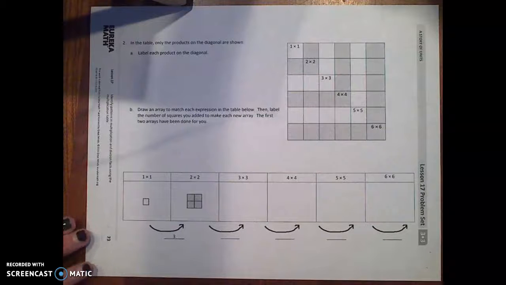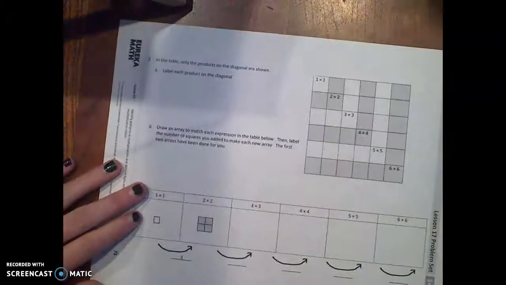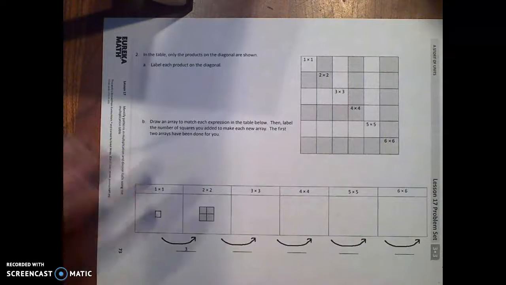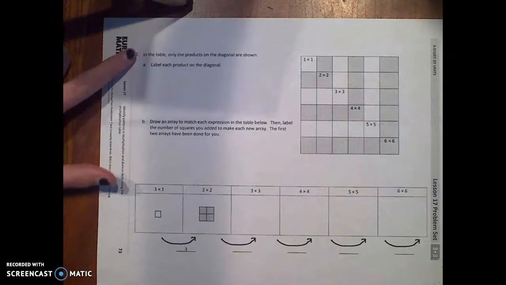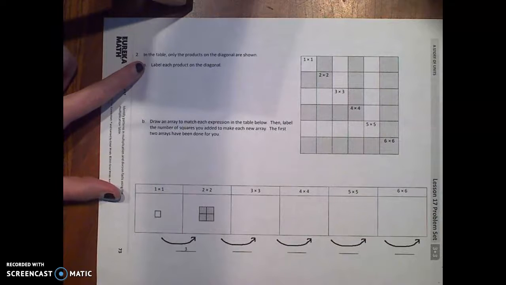The rest of your problem set. Now, here is what we did together. If you flip it over, it brings you to a page that looks like this. Now, the first problem, number 2, first problem on this page, says in the table only the products on the diagonal are shown. Label each product on the diagonal.